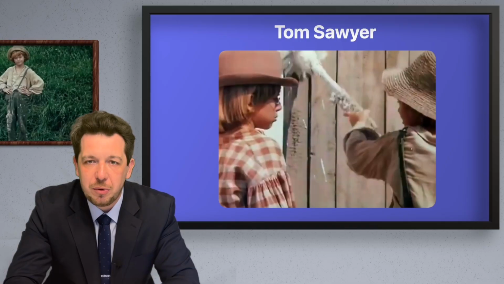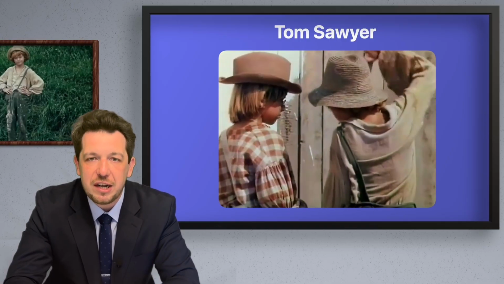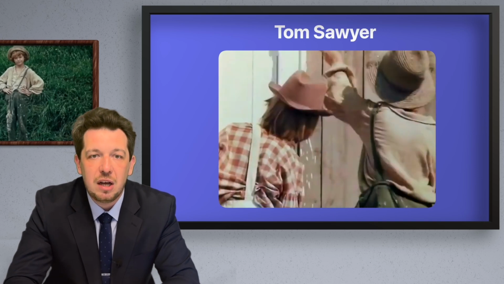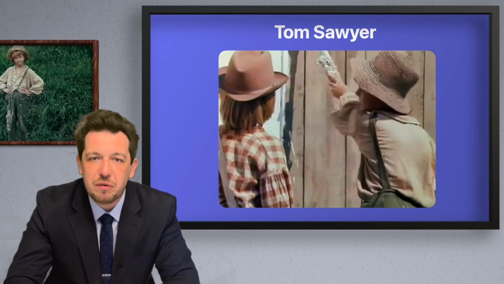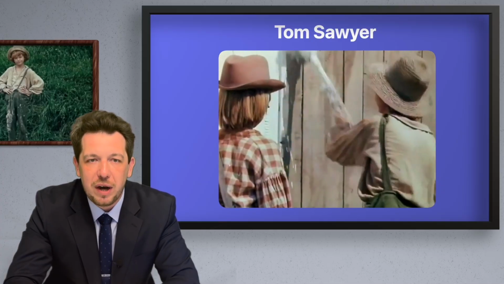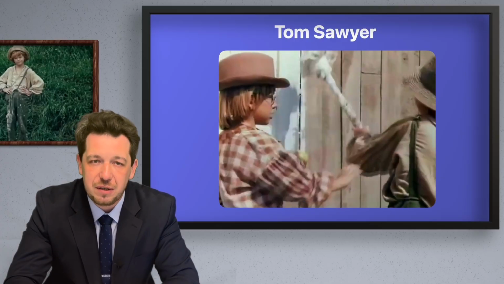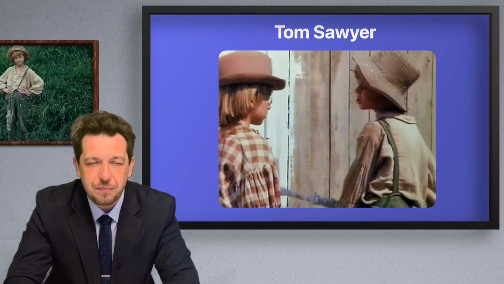When other boys show interest in the activity, he refuses to let them try, which gradually convinces them it's a highly desirable activity. Tom ends up sitting back while other boys do the work. He even gets paid in small treasures for the opportunity to whitewash the fence. He transforms punishment into profit. Now, let us analyze Tom's behavior.